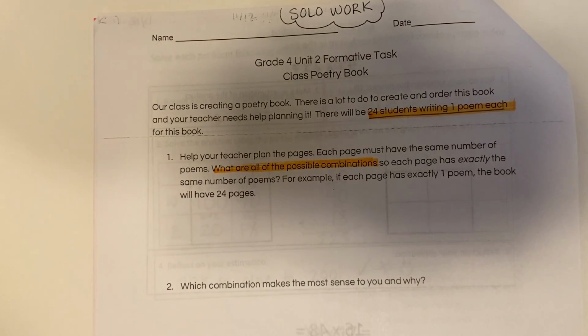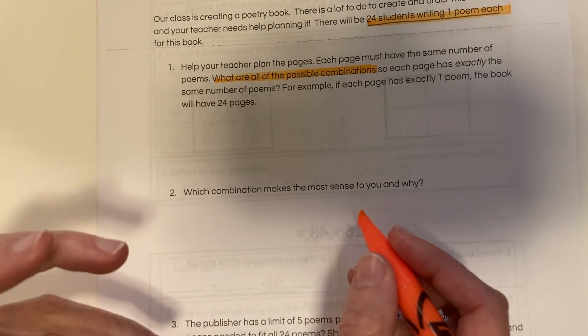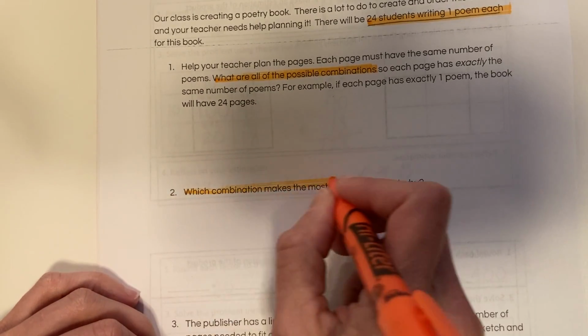What are the other combos? Which combination makes the most sense to you and why? If you were really making the book, what would you do?